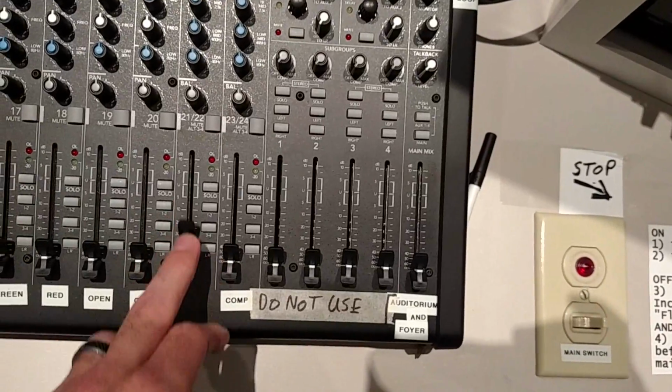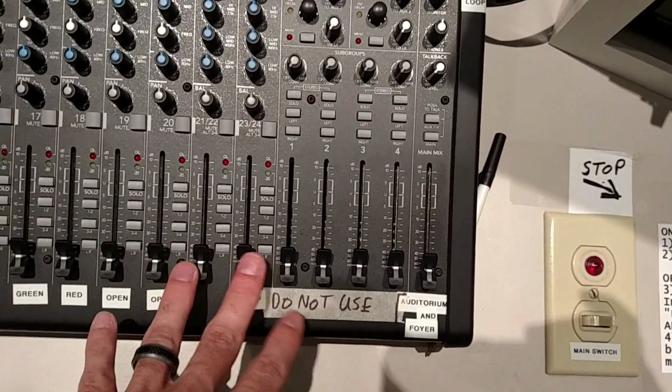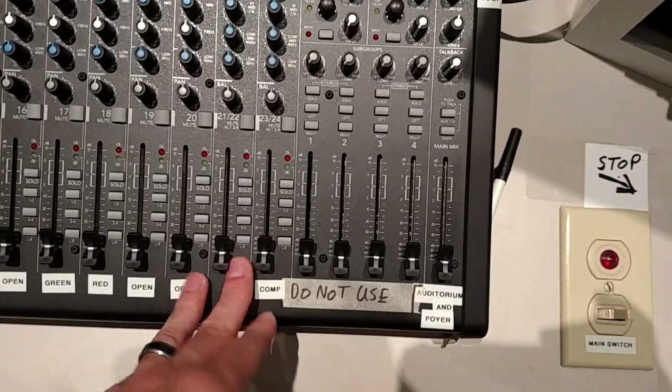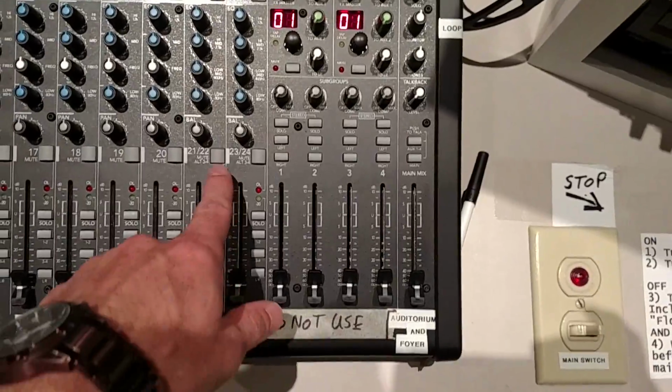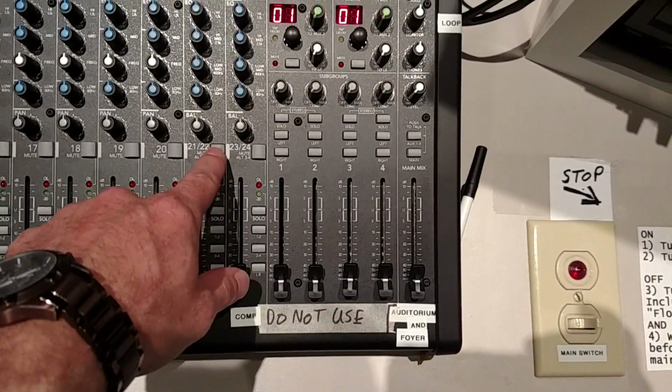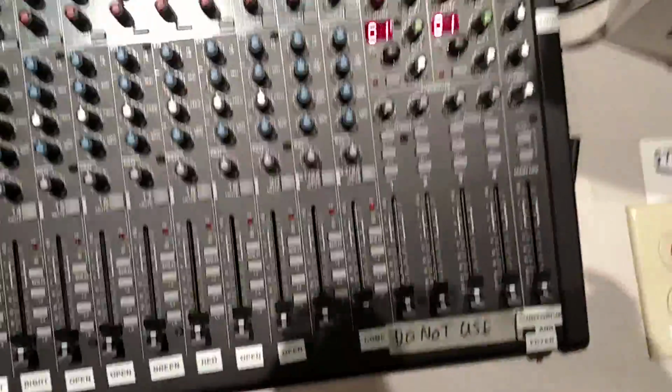So most of your control, most of your changing of volume will be done with individual channels. You can mute the channels. It's as simple as pushing the gray button that says mute, and the little light indicates that it's either on or off.